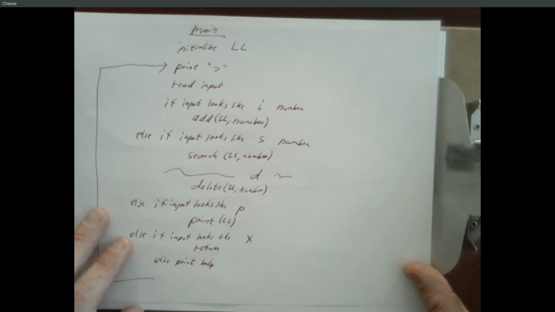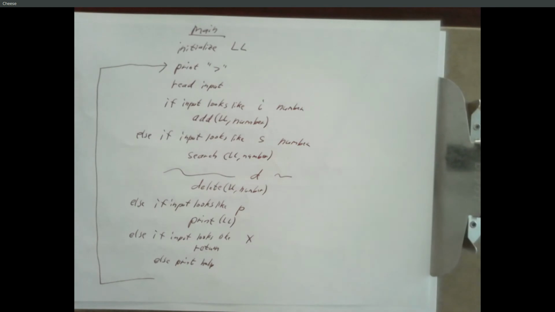So main programs, typically they call other things. Most main programs aren't going to be 1,000 lines of code. They're going to be, you know, call this, call that, do a loop, that kind of thing. At least for us.